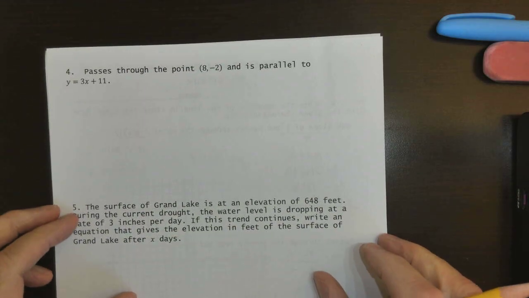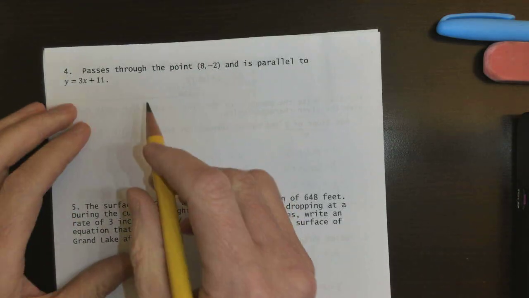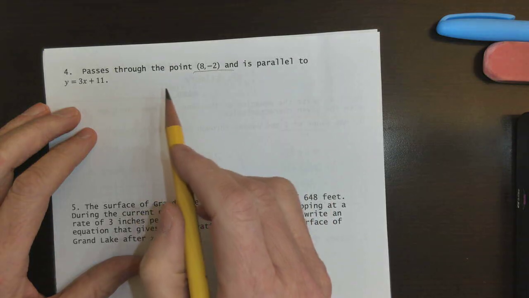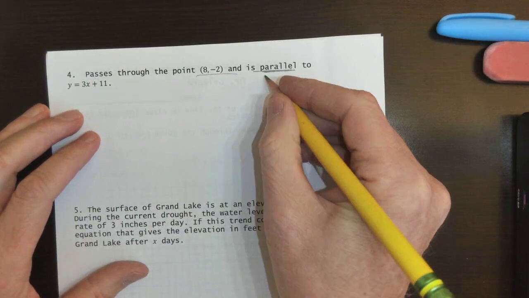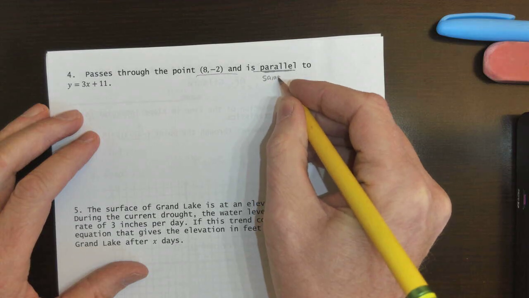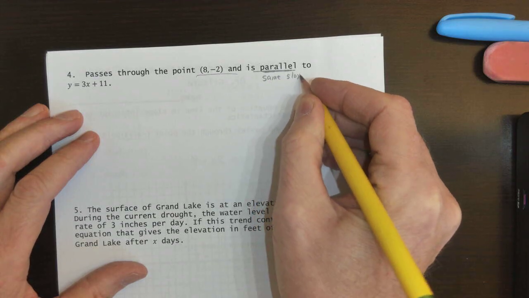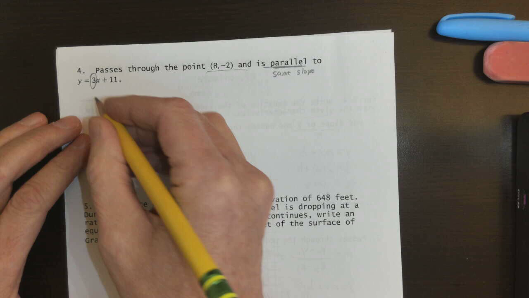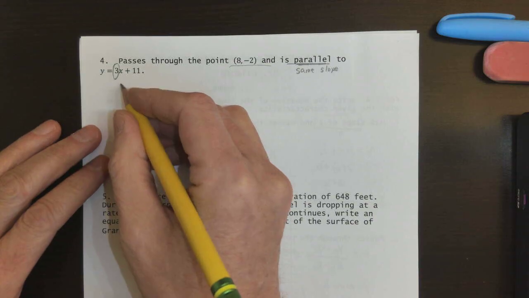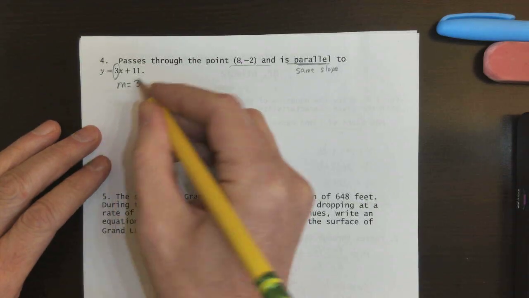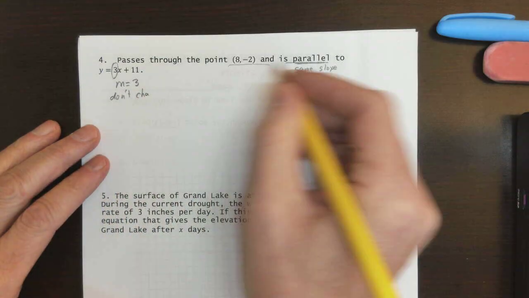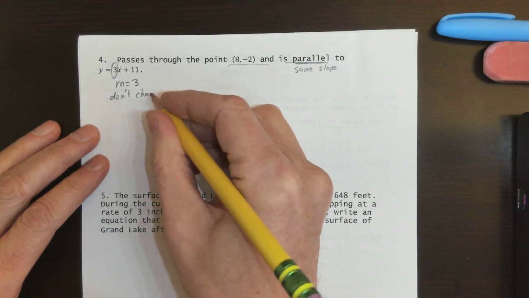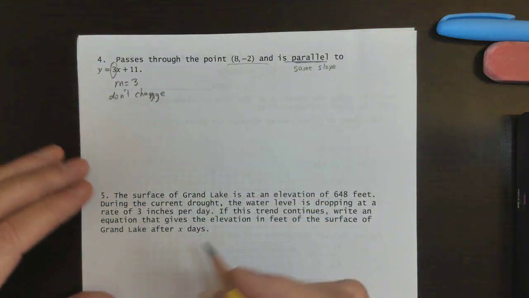Okay, now number 4 here. We're passing through the point 8, -2, and we're parallel this time. Okay? Parallel lines have the same slope. Here's the slope. That's the m in y equals mx plus b. So m equals 3. Don't change it. If it's perpendicular, we change. If it's parallel, we do not change.